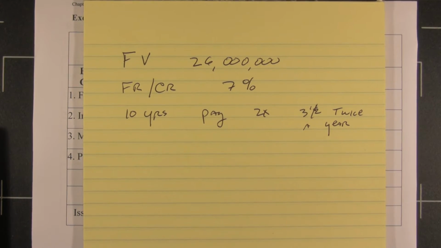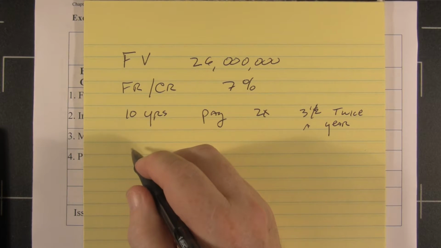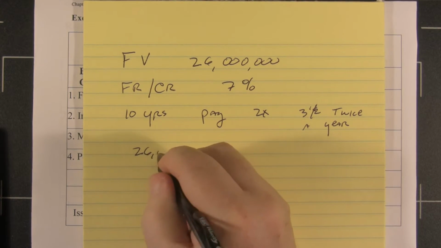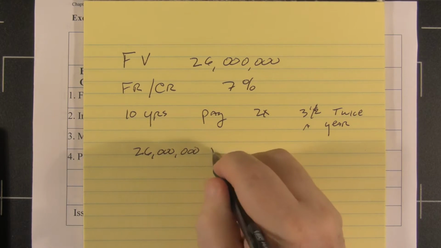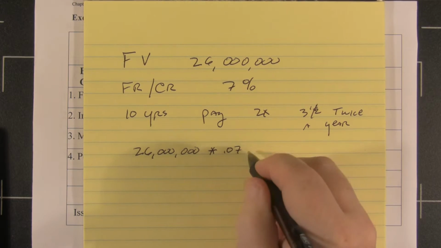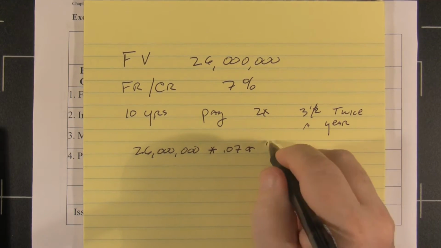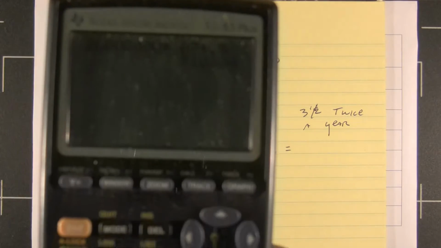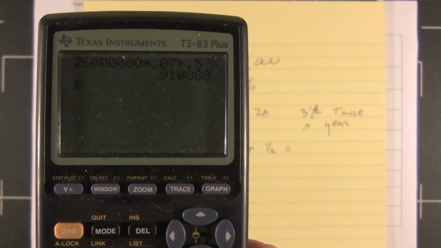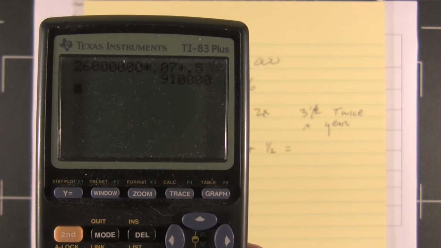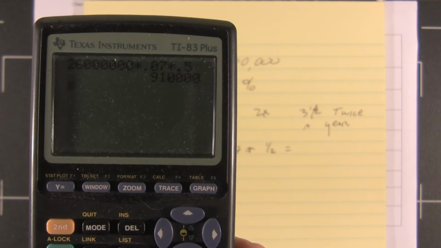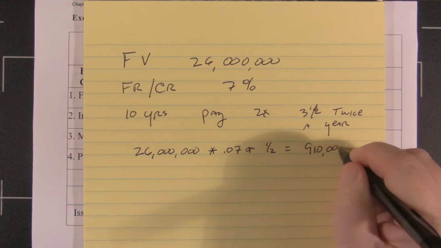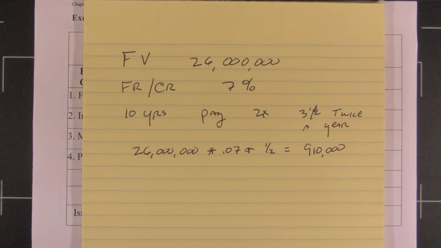So we need to figure that out, to figure out how much the actual check is that they're going to be sending out. So we need to take 26 million times 7% times 1/2. And when we do that, we come up with $910,000. So twice a year, this company will be writing $910,000 worth of interest checks. So we've got that piece.